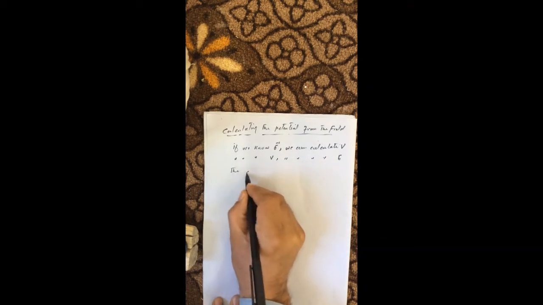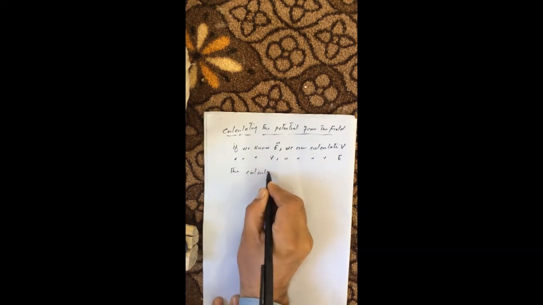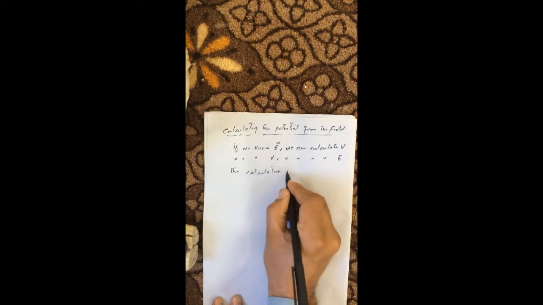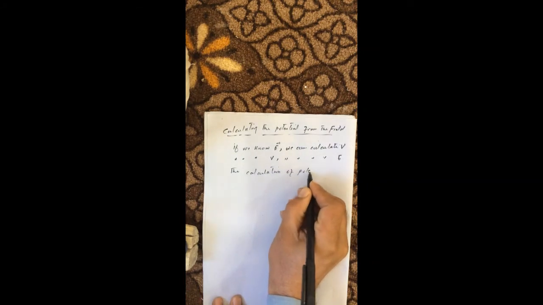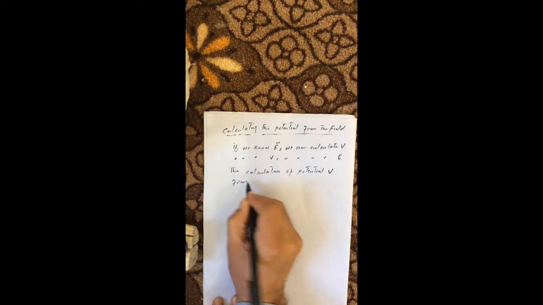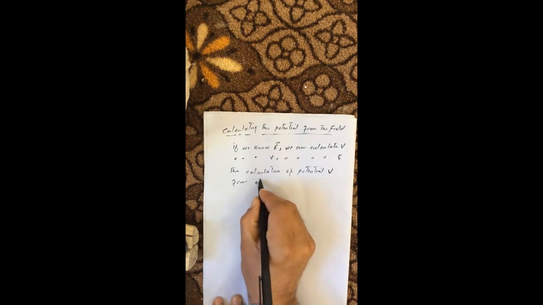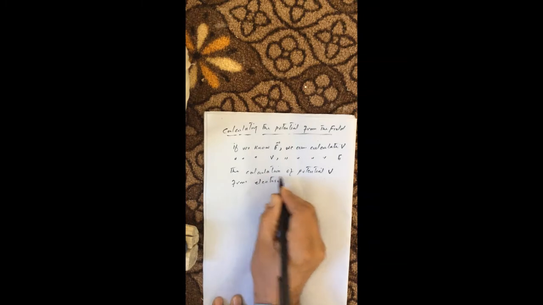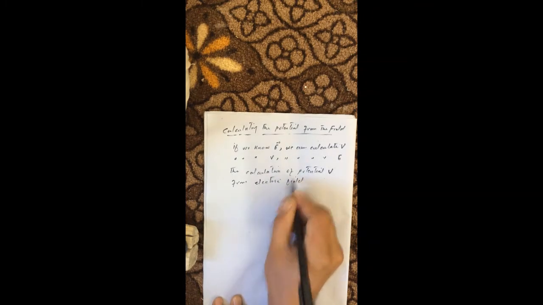The calculation of potential. If I use the word potential, it means electric potential, okay? V from electric field E. And also differentiate the two terms.